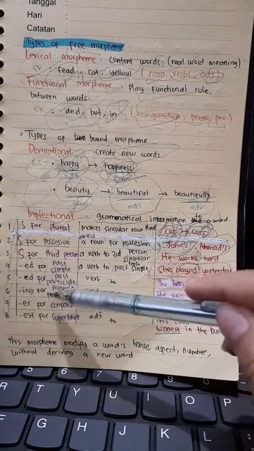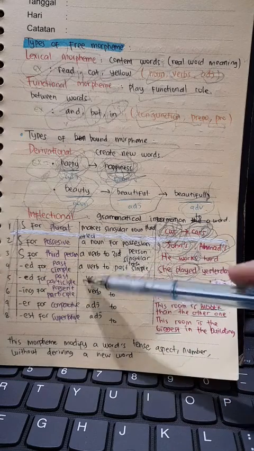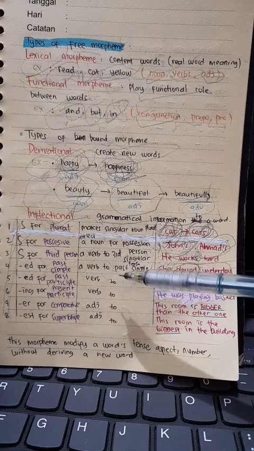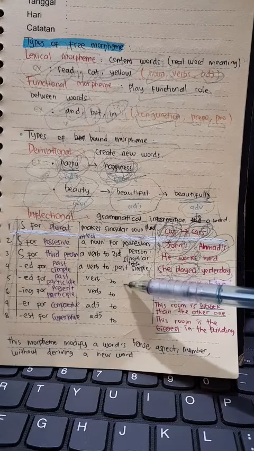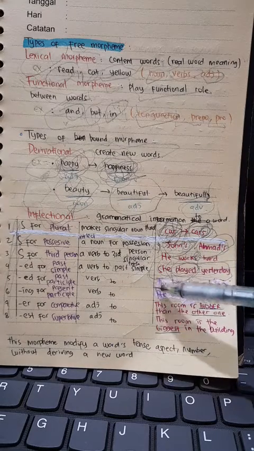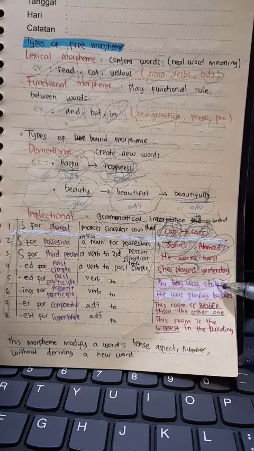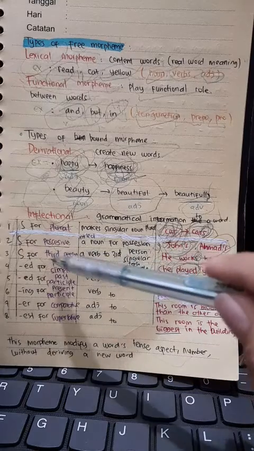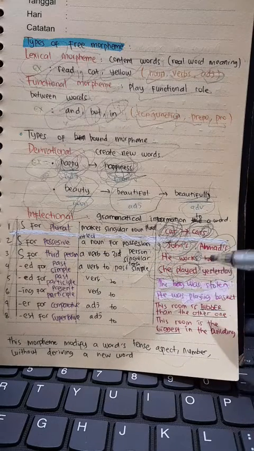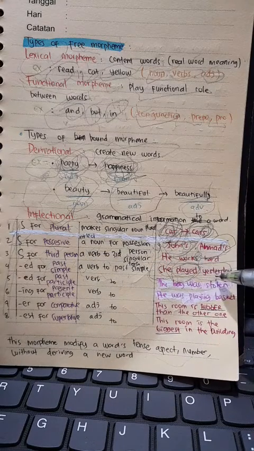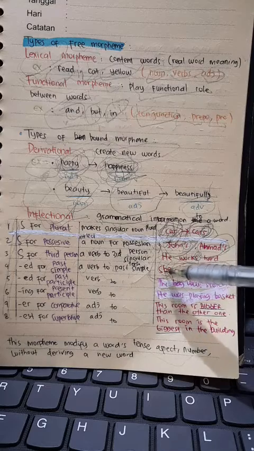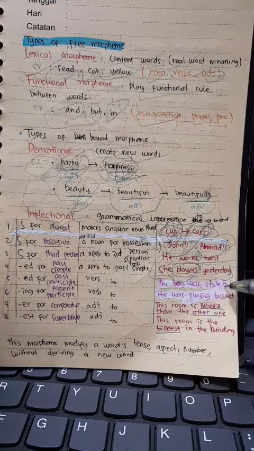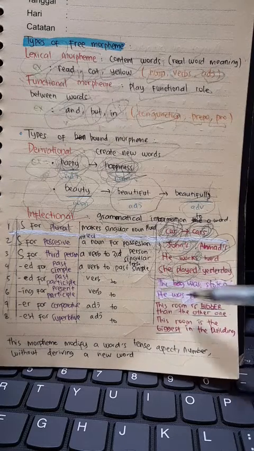Number 5, ed for past participle, a verb to past participle. The bag was stolen. Jadi di ed for past participle ini dia menunjukkan suatu kejadian yang sudah terjadi.